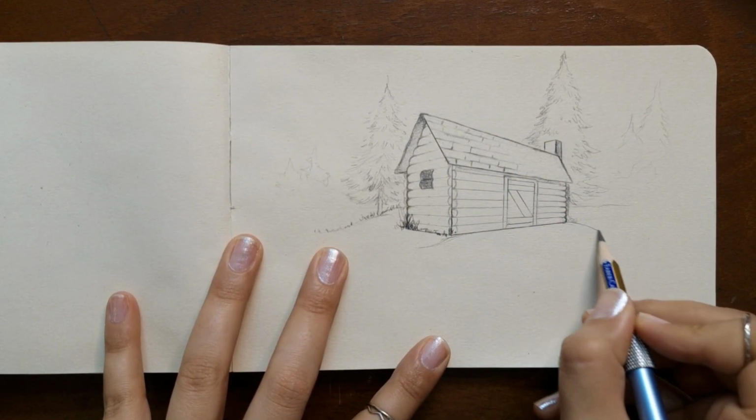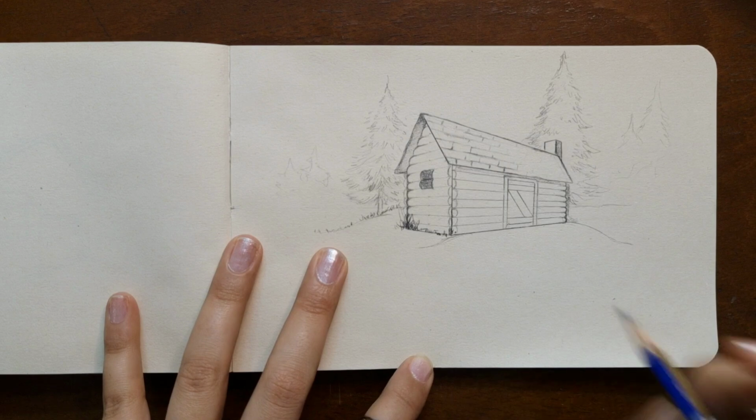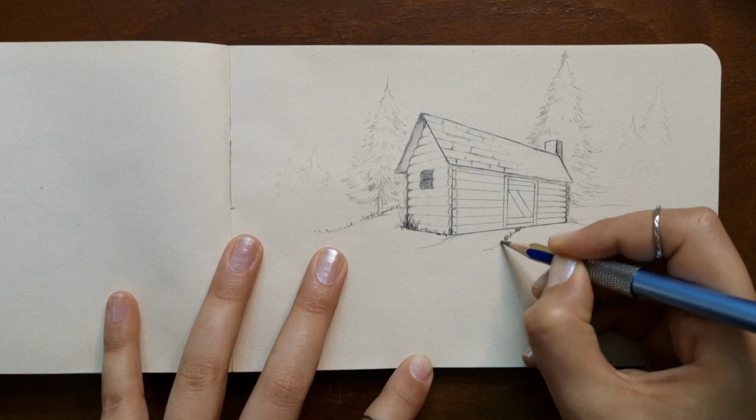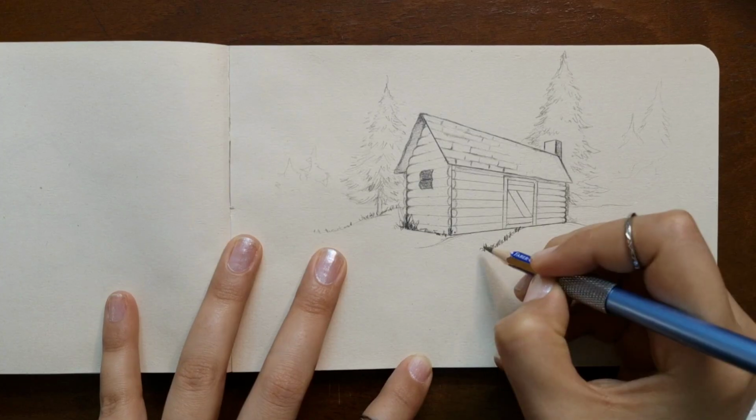I'm going to add a curved line here. I want the ground here to look a little more uneven, like a hill. With random sharp lines, I create my grass wherever I want.